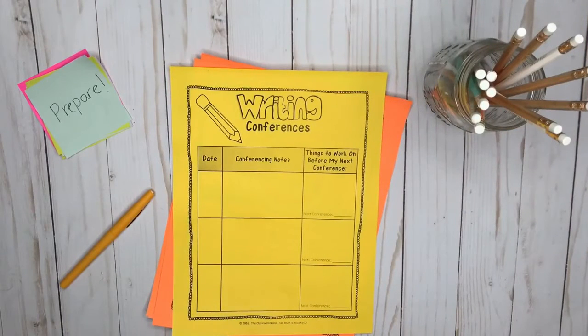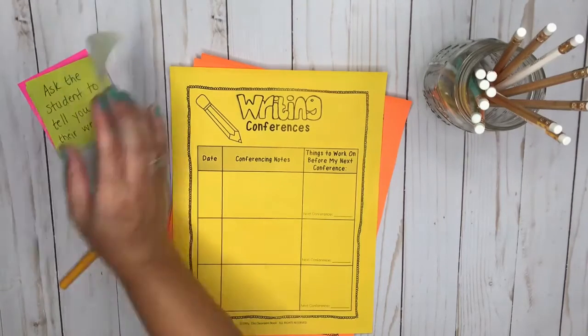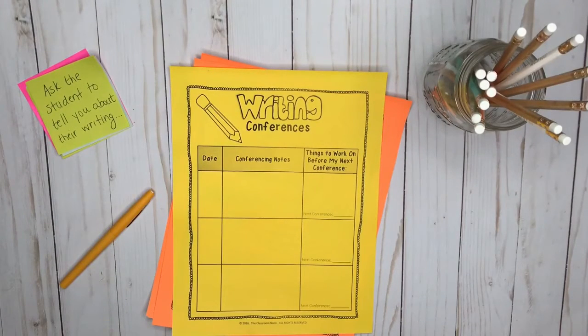The first thing I like to do when I meet with my students is to ask them what they're writing about. Let them start the conversation. Let them tell you what their writing piece is about. It gives you a little insight into how they feel about writing, how they feel about what they're currently working on, and it lets them lead the way into your conference and gives them a little confidence boost.